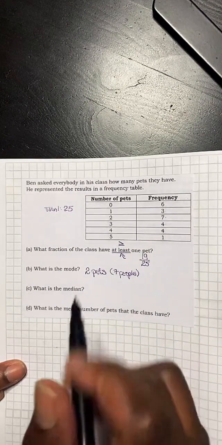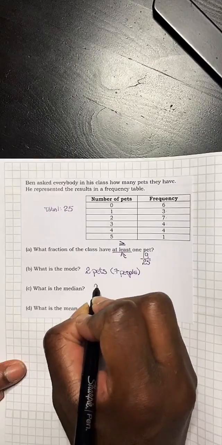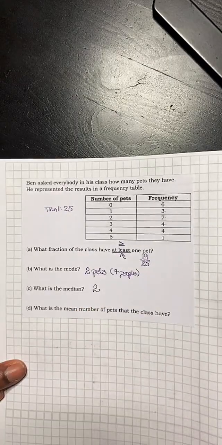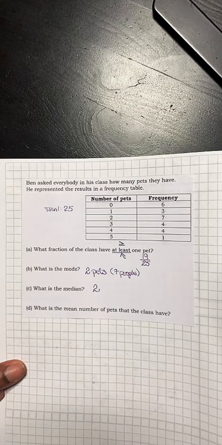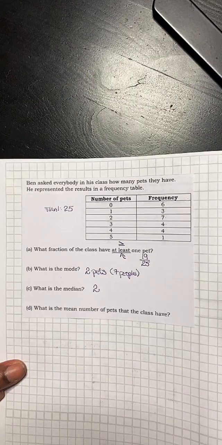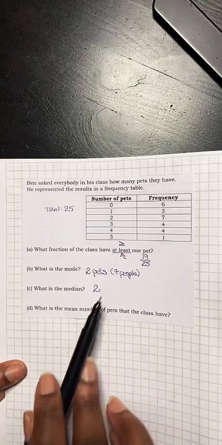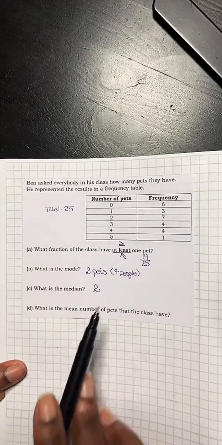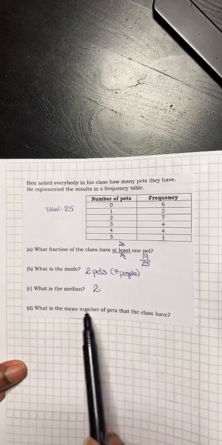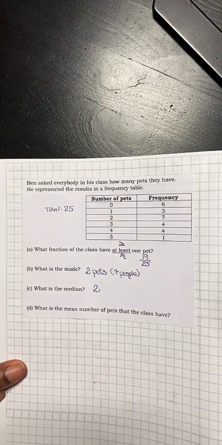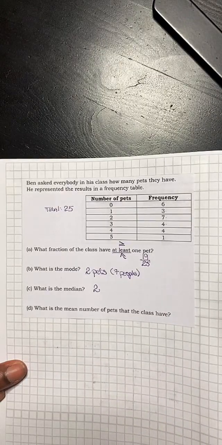So that means my median is going to be 2. And especially, it's an odd number, so it's definitely going to be a whole number. If it's even, you might want to put all the numbers out, if you can see it visually.